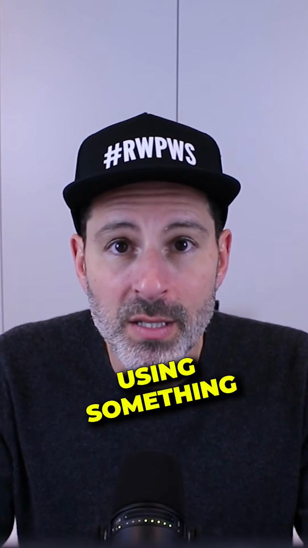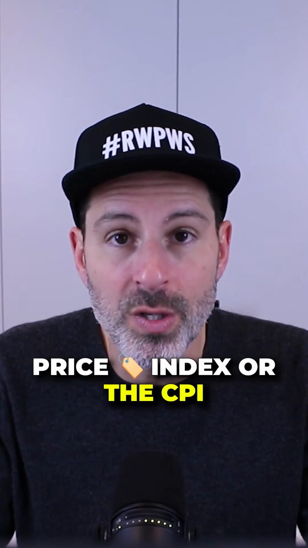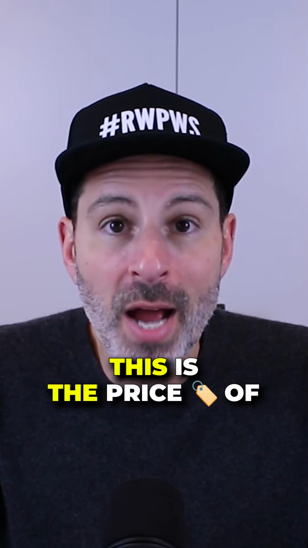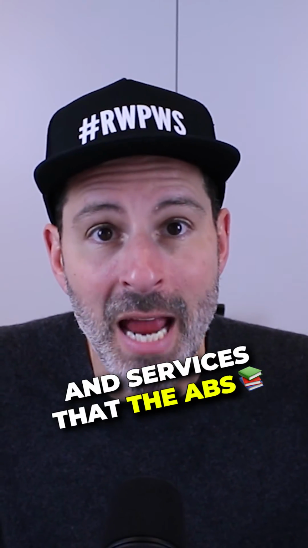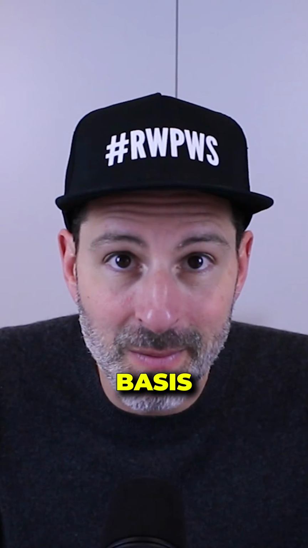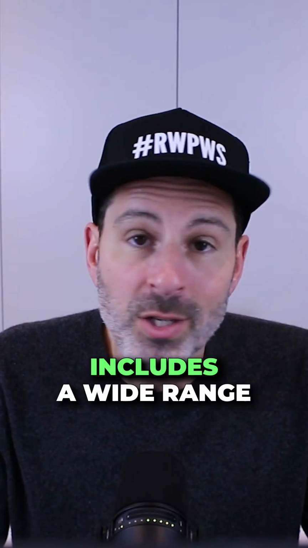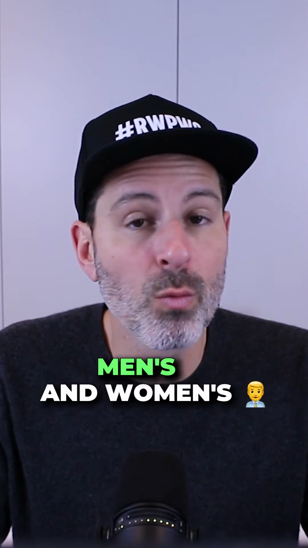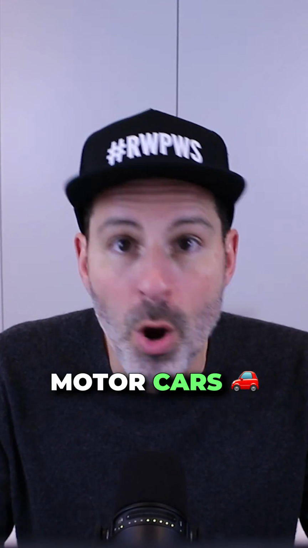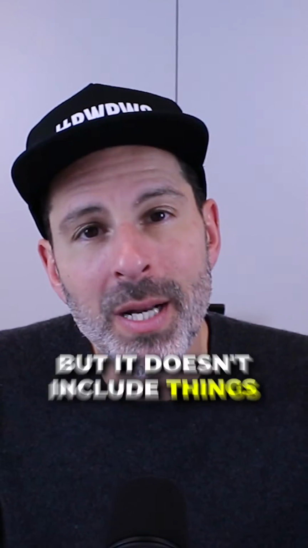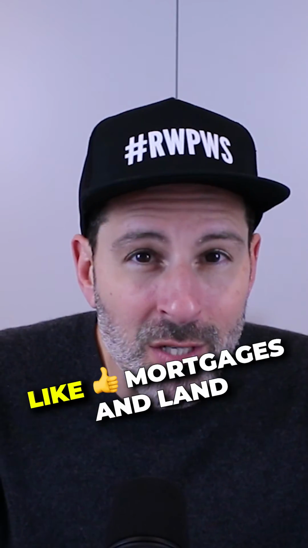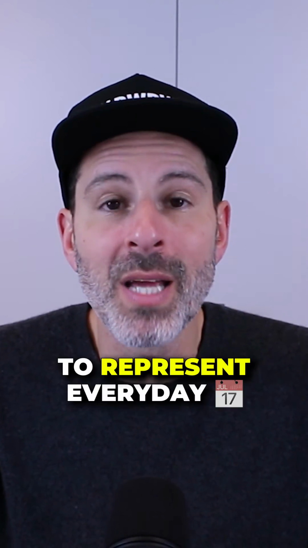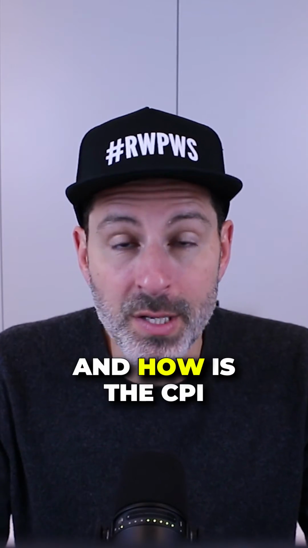Inflation is measured using something called the Consumer Price Index, or the CPI. Essentially, this is the price of a basket of goods and services that the ABS tracks on a quarterly basis. And this basket includes a wide range of goods and services, including things such as alcohol and tobacco, men's and women's clothing, houses, motor cars, even holidays, but it doesn't include things like mortgages and land value, as it's meant to represent everyday expenses. And how is the CPI measured?